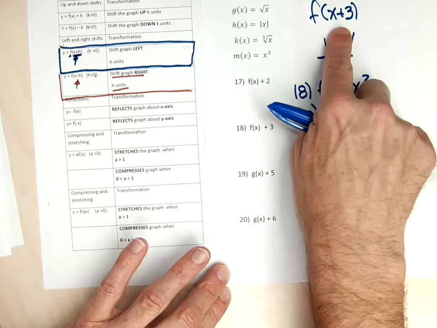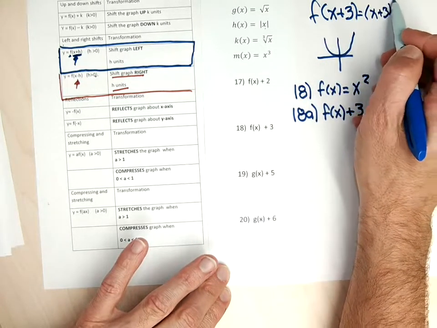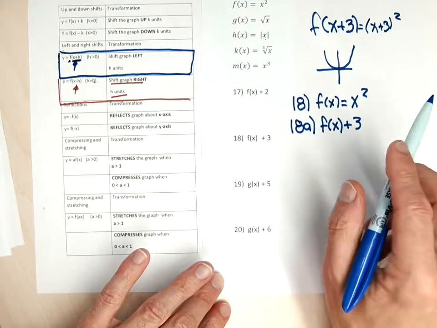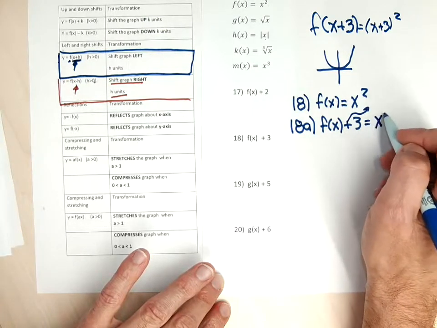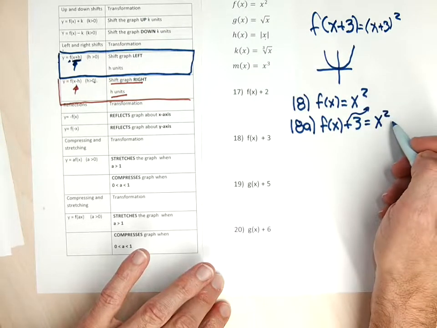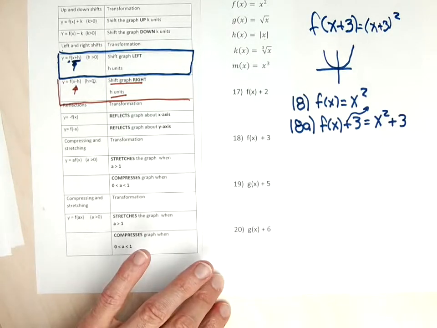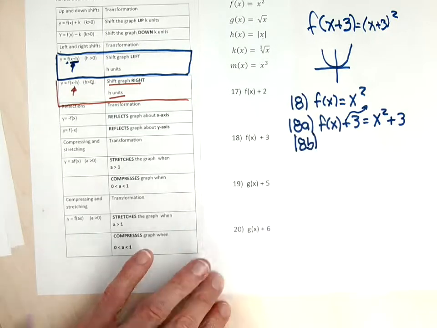If the plus is inside the parentheses, this would be the appropriate thing to do for an answer, but it's not. The plus is after the function. It's just now going to go after the function in my answer. So whatever function's given to me, I'm going to write that function down and put the plus 3 afterwards. For part B, I'm going to interpret my template, then I'll graph these.